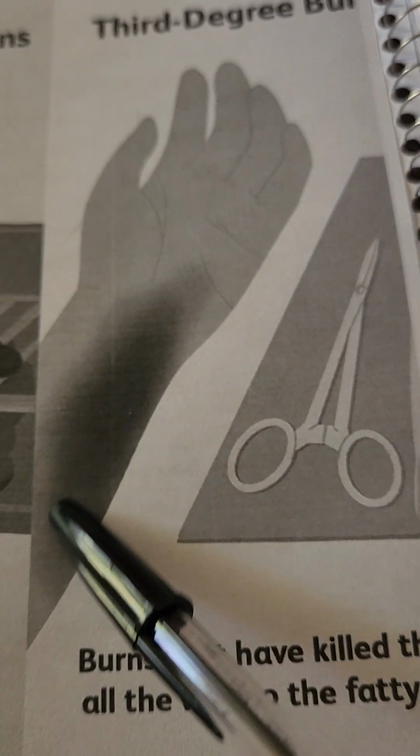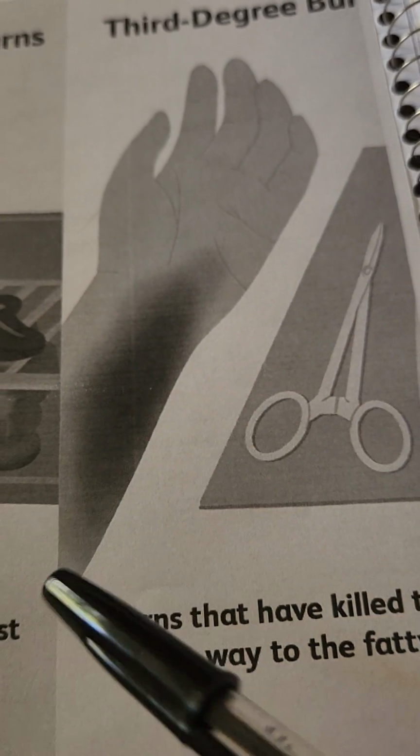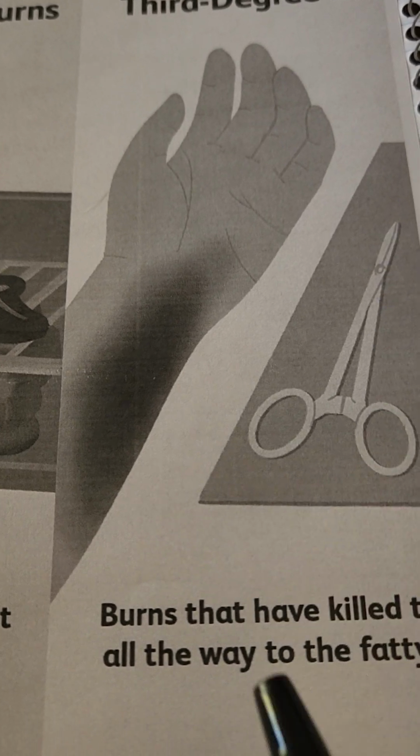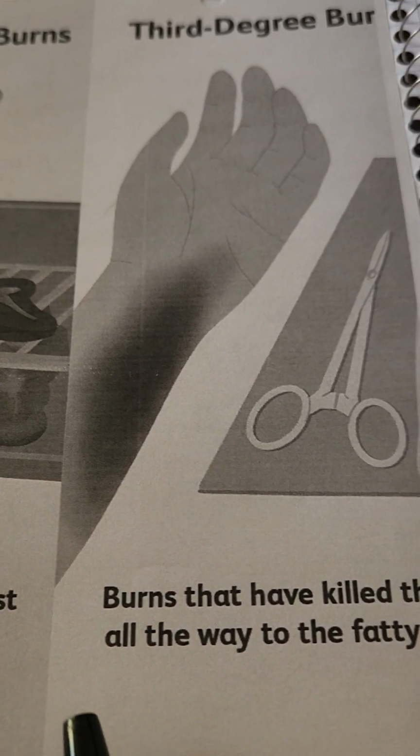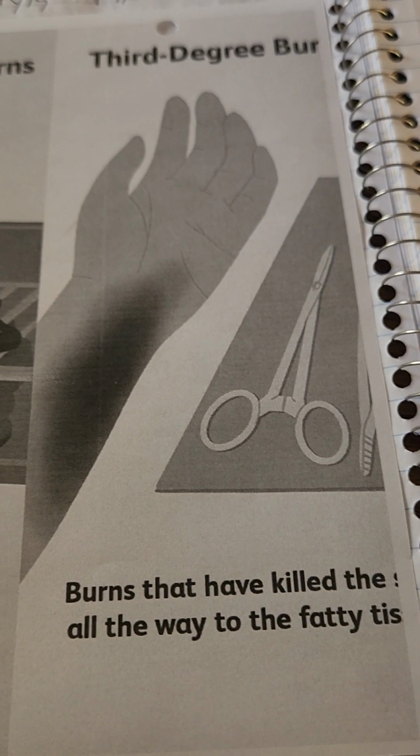Now we're really getting into it. Burns that have killed the skin all the way to the fatty tissue. So just keep in mind that the fourth degree goes all the way down to the bone and the muscles. Okay?